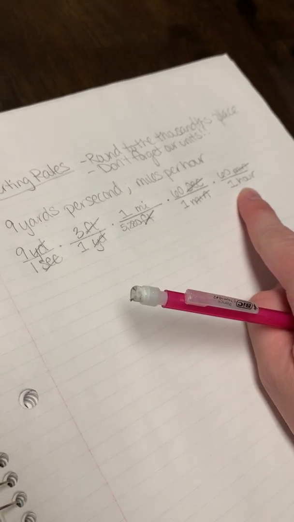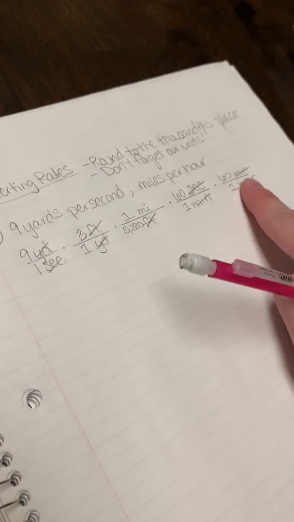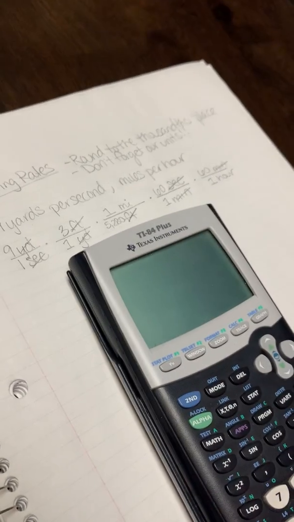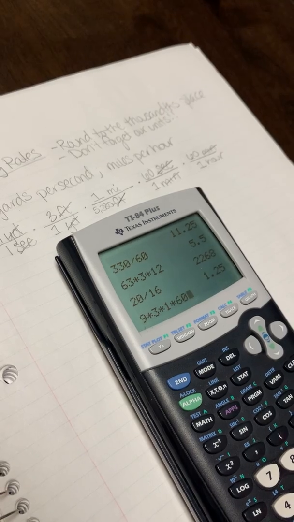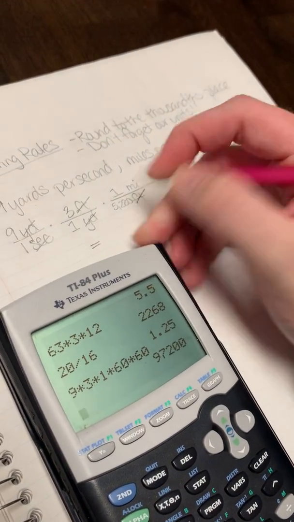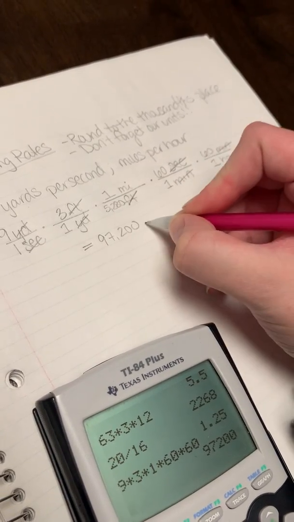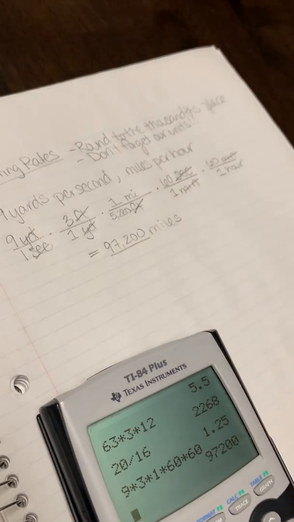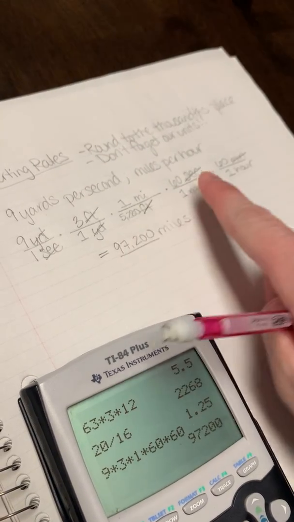Okay, now I have to multiply across. So 9 times 3 times 1 times 60 times 60. I'm going to put that all in my calculator. 9 times 3 times 1 times 60 is 97,200 miles, divided by 1 times 5,280 times 1 times 1.